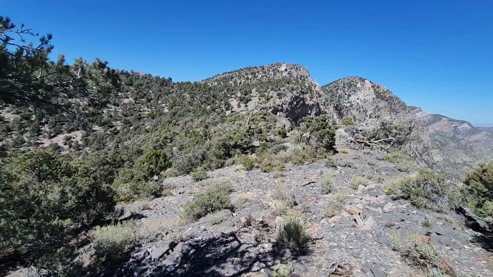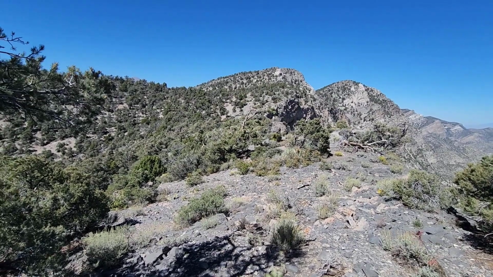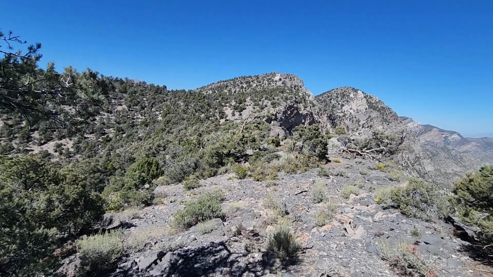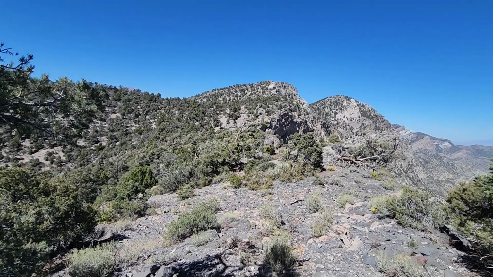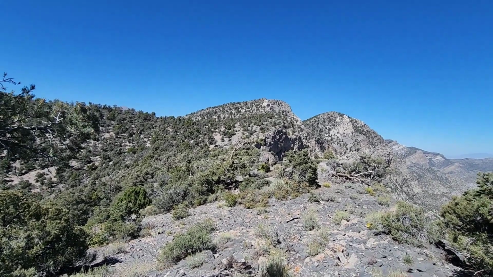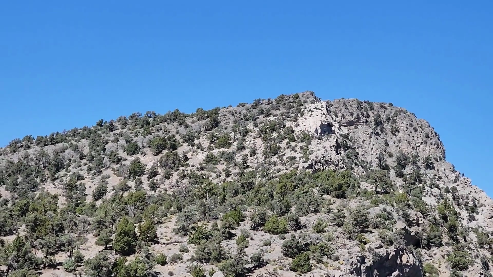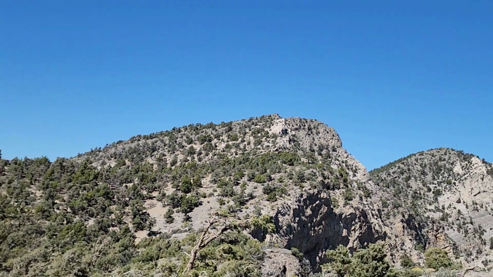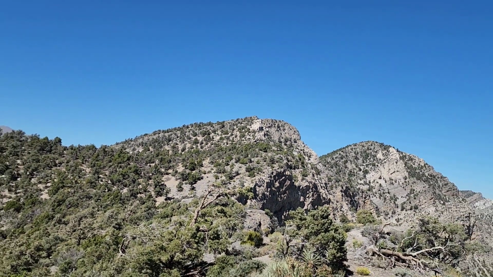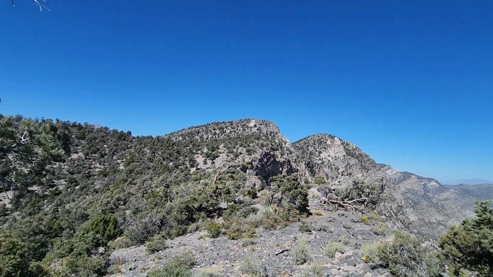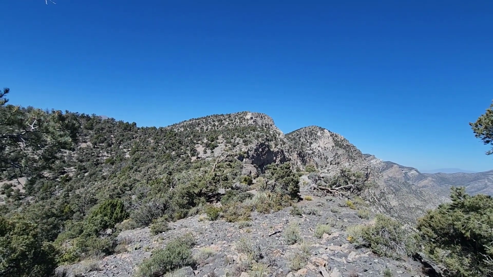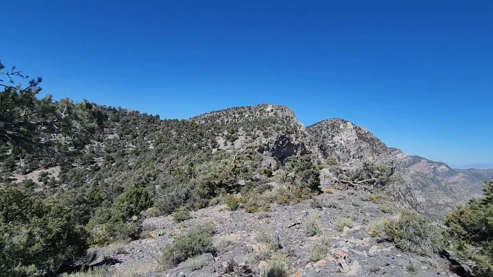Okay, closing in on the saddle at the northern base of Red Rock Summit and looking up at the next high point ahead. It's either that high point or the next that's going to be our ticket to descend back into Lovell Canyon.